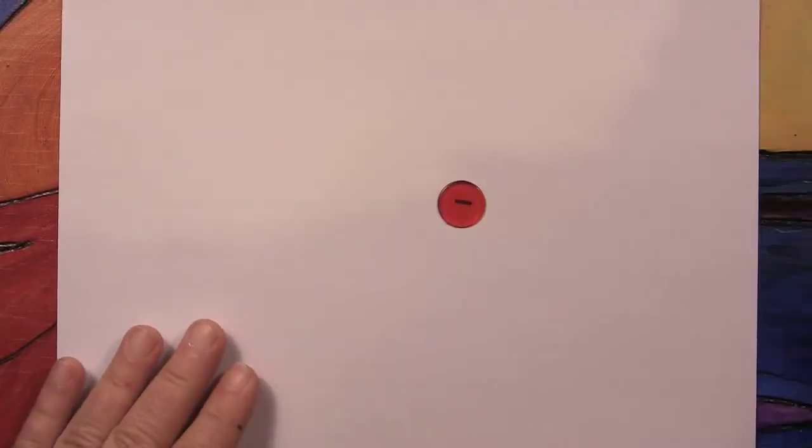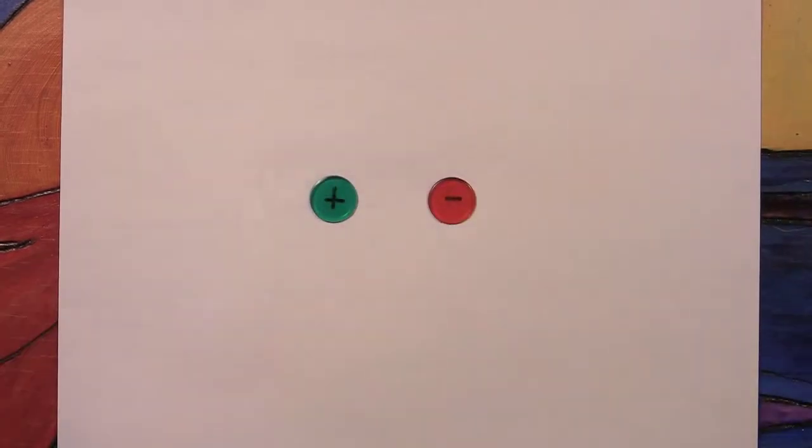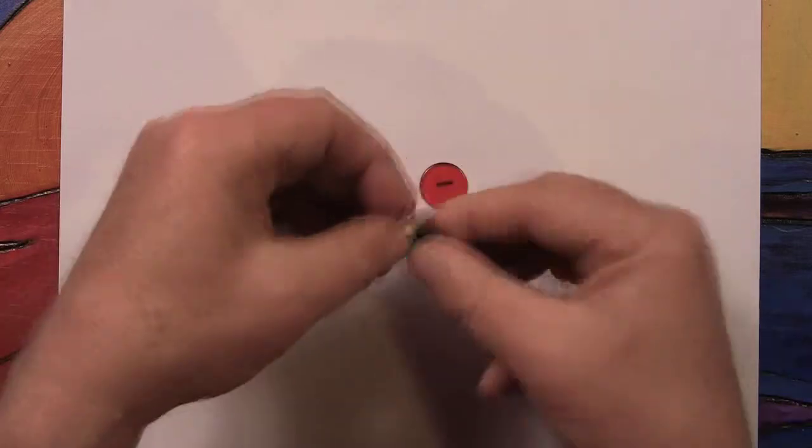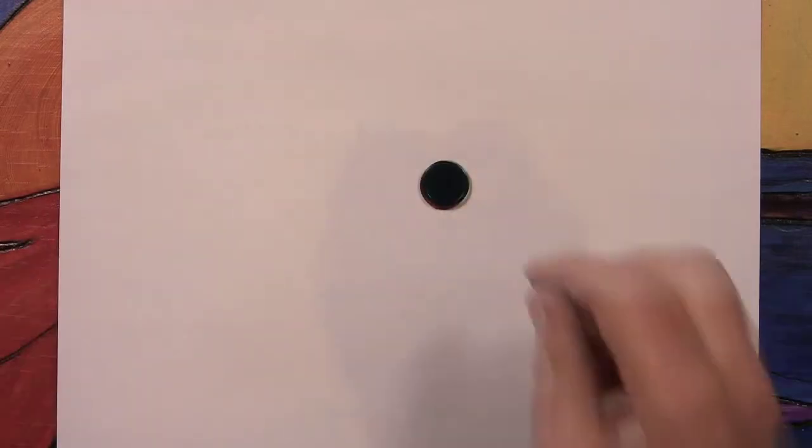What happens when a negative joins a positive? Here's a negative and a positive. This is a unit of negativity. This is a unit of positivity. When they come together, they produce a kind of a black blob. That's 0. Anytime we have a black blob like that, that's 0. It's a result of negative and positive coming together.